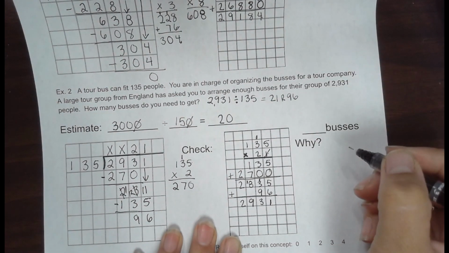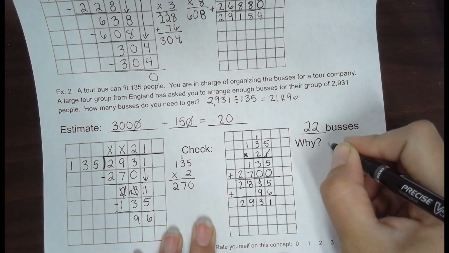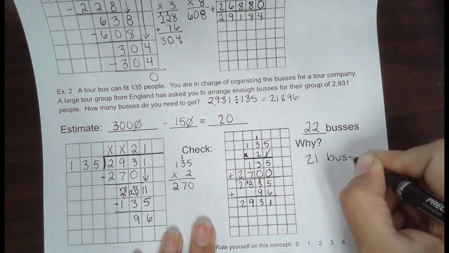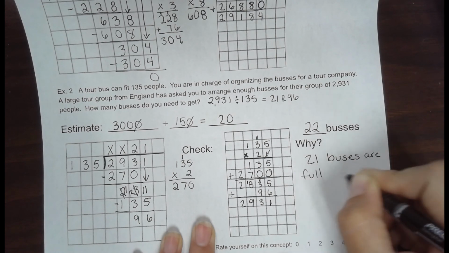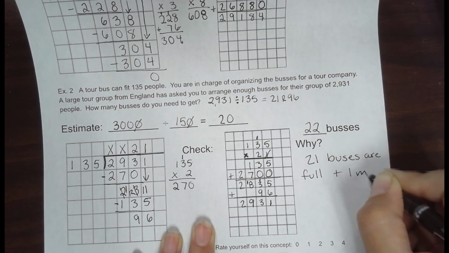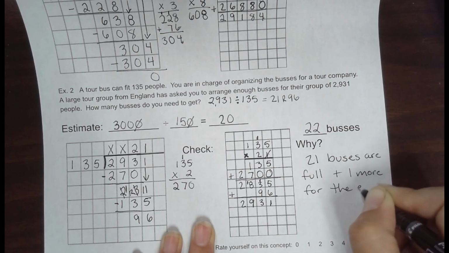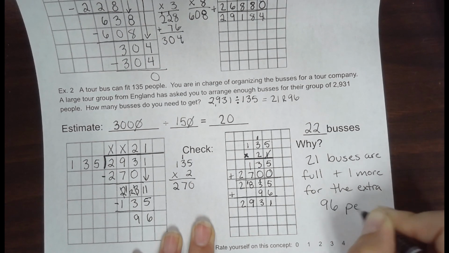So how many buses are you going to need? 22. Why? Because 21 buses will be full, plus 1 more for the extra 96 people.